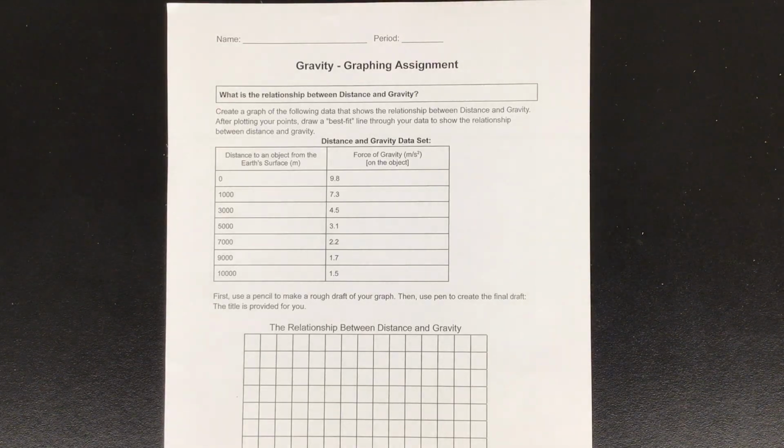Hello, students. I'm going to have you grade your own gravity graphing assignment by using this video. So I wanted you to create two graphs, one about the relationship between distance and gravity, the other about the relationship between mass and gravity. We're going to start with a graph about the relationship between distance and gravity.